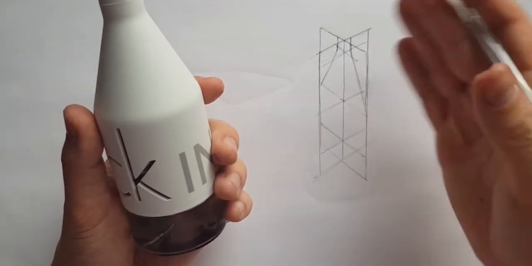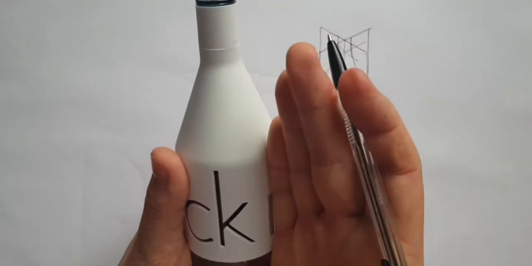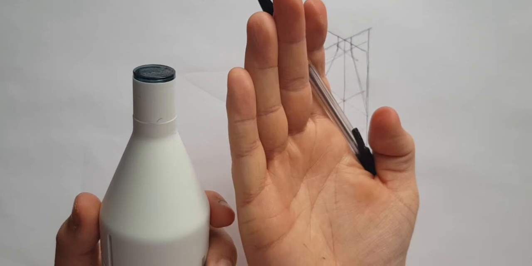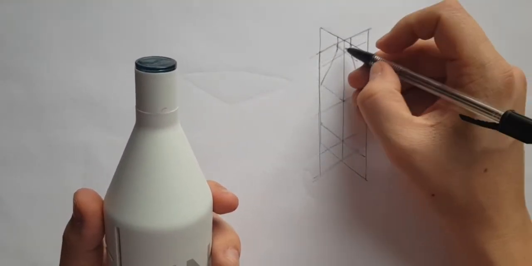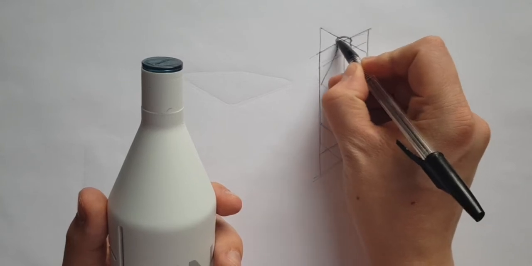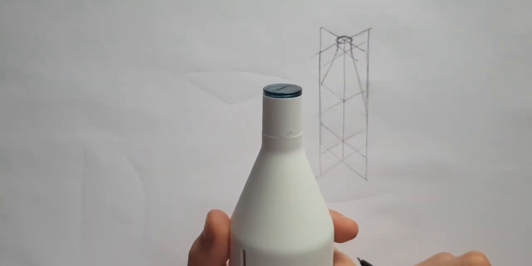So that means now you've got the cross section on that plane. Now you want the cross section on that plane. You can start doing the actual features now. So you know the top is there.